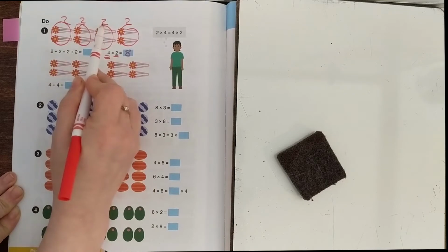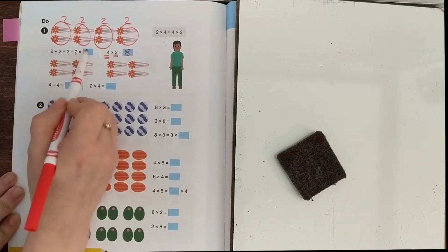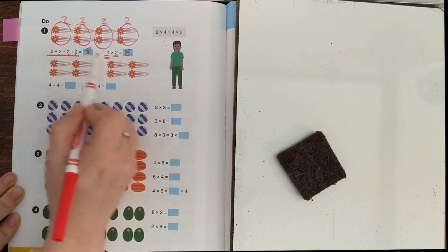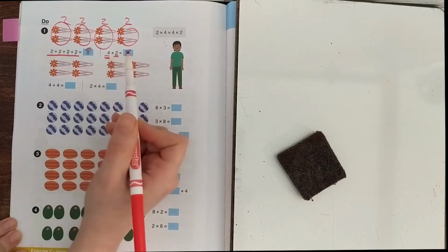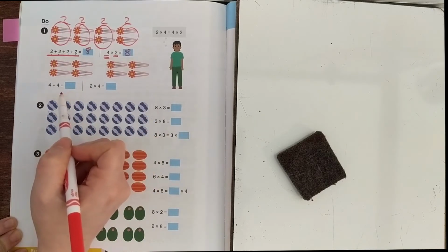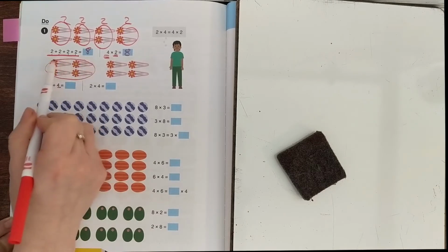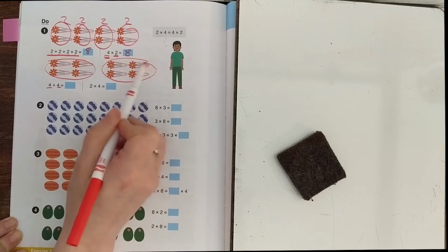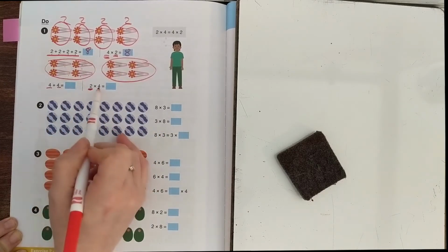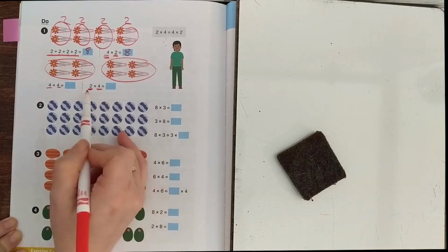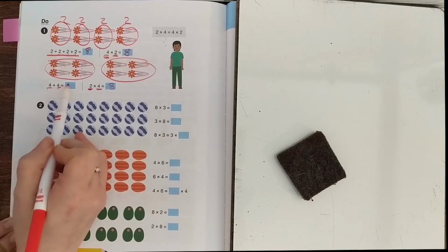2, 4, 6, 8. If you were to add them up, you could say 2, 4, 6, 8. But instead of writing all this, we can just say 4 times 2. Much, much faster, right? And quicker. Let's look at the next hair ties. It says 4 plus 4. I see 1 group of 4 and another group of 4. So there's 2 groups, and each group has 4. 1, 2, 3, 4. So 2 times 4 is 8. 4 plus 4 is also 8.